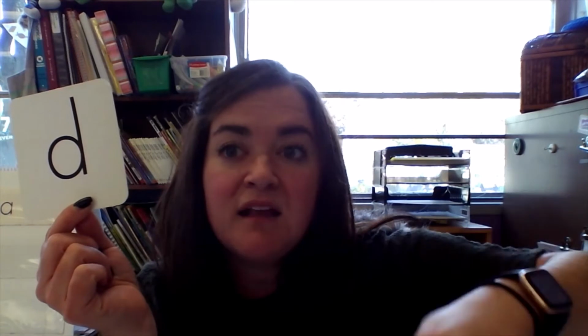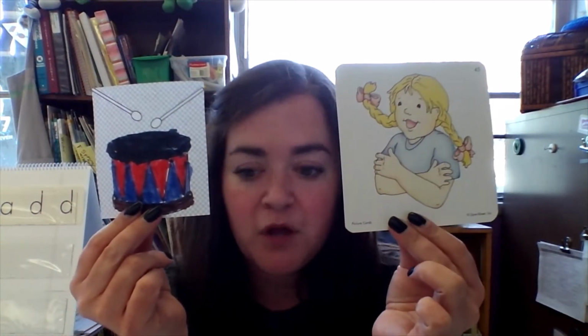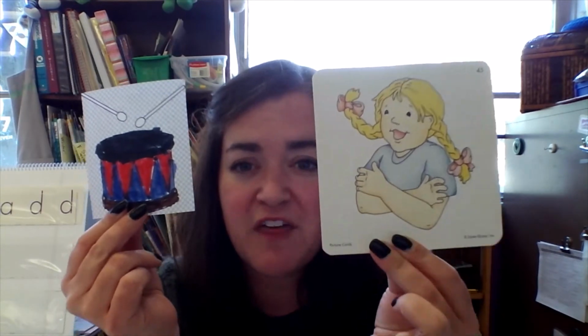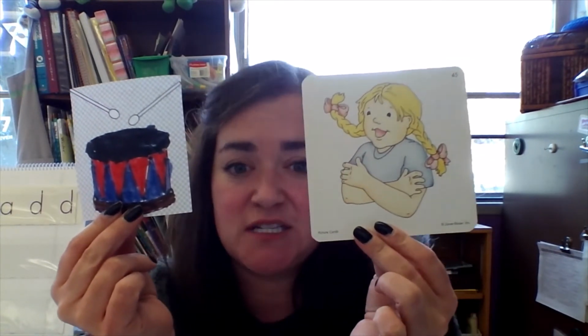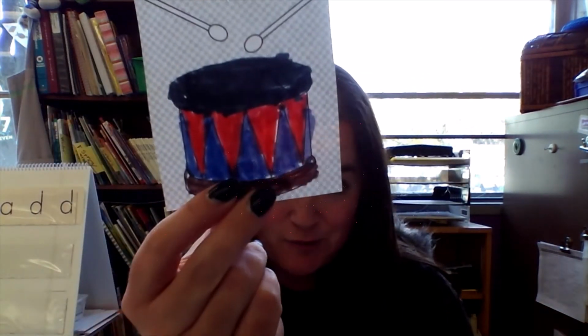Say the word dishes. What do you hear at the beginning of the word dishes? That's the letter D. So we're going to listen for that d sound in these two words. Your choices are drum or girl. Which one of these starts with that same sound in dishes? That's the drum. So if you had a piece of paper with the pictures in front of you, you would circle the drum.